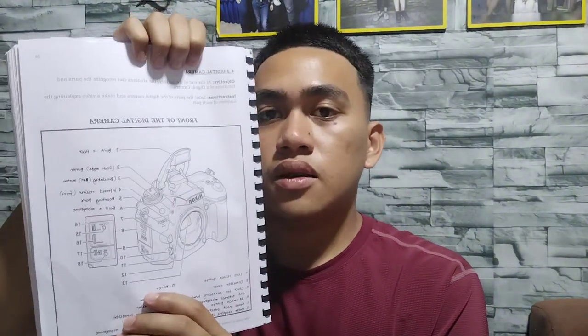Number 12 is meter coupling lever, a lever used to adjust the camera's exposure measurement settings. Number 13 is mirror, a reflective surface inside the camera that helps direct light to the viewfinder or sensor. Number 14 is USB connector, a port for connecting the camera to computers or other USB devices.